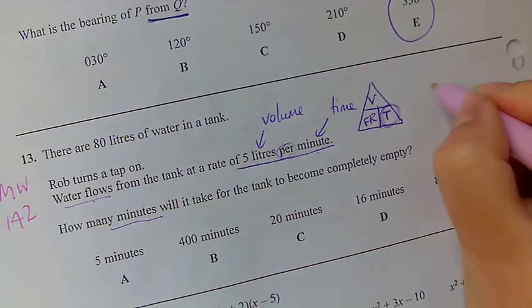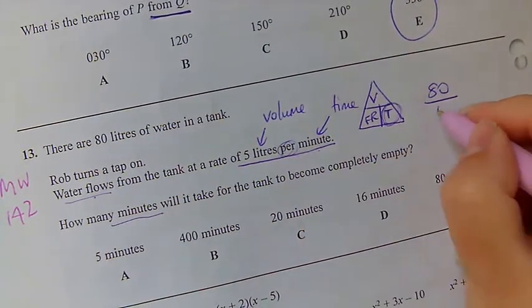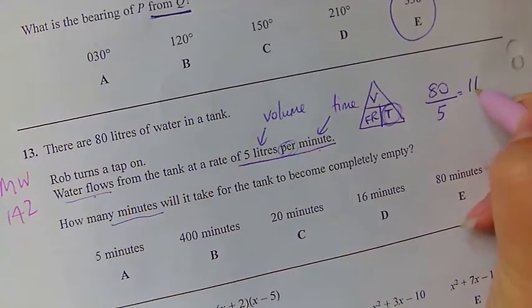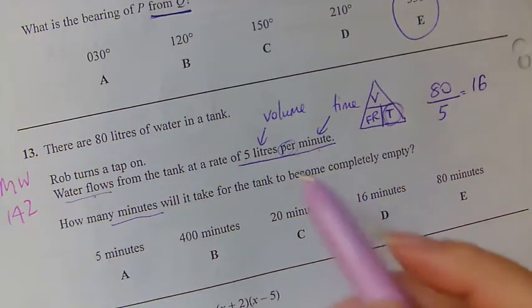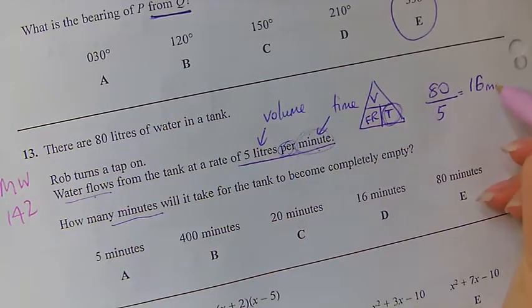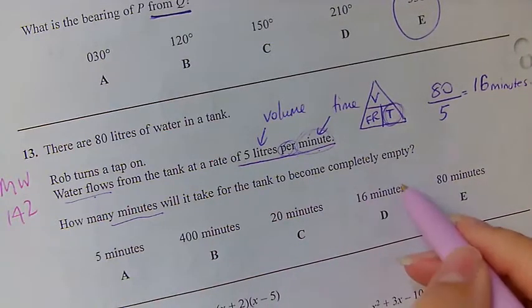So volume is going to be 80. Flow rate is going to be 5. So that's going to be 80 divided by 5. What's the trick of dividing by 5 in your head? Divide by 10 and double it. So that's going to give me 16. Okay, so 16. Now let's just check those units. We were dealing with minutes, so this is still going to be minutes. Is that what it wants the answer in? Yep, 16 minutes. Fine. Okay, good.